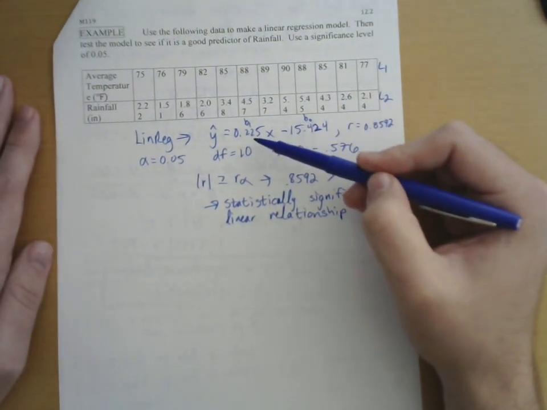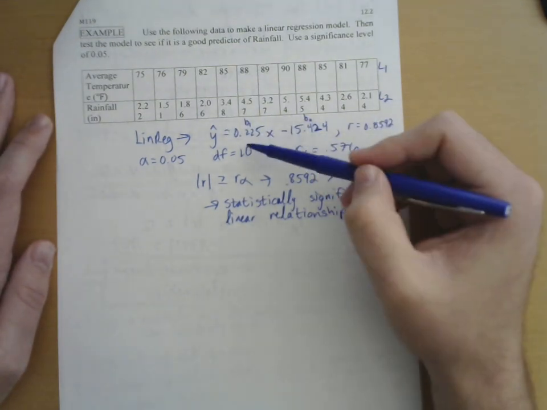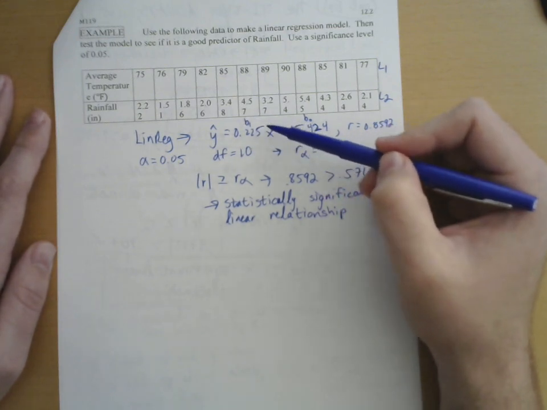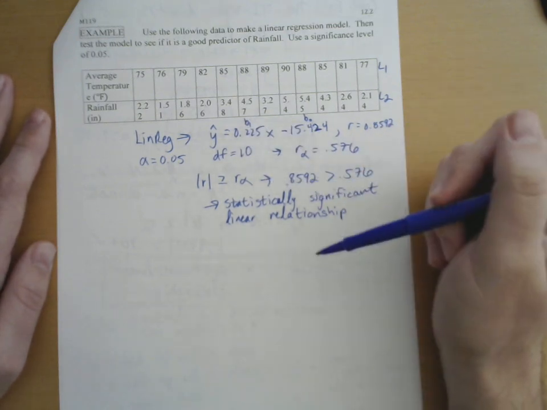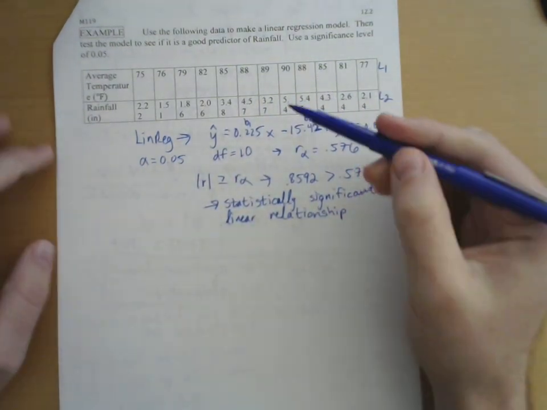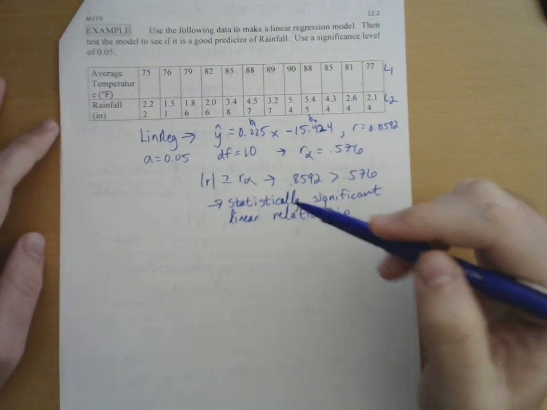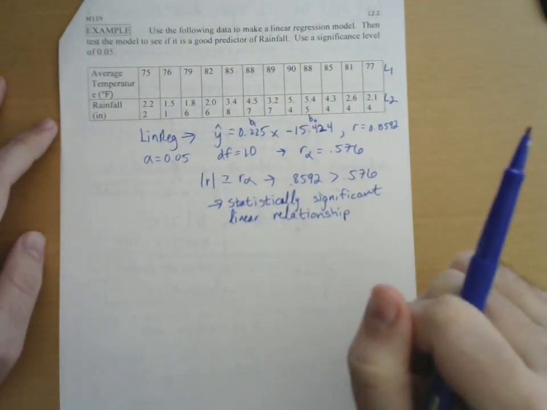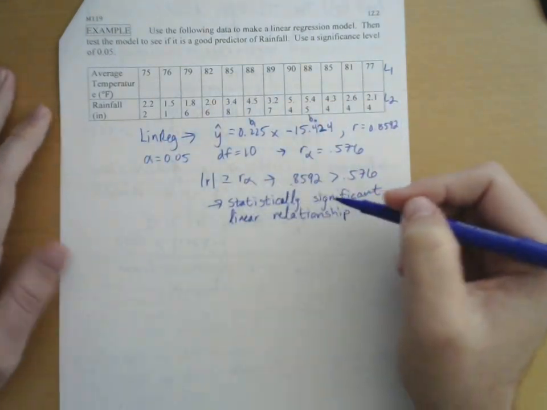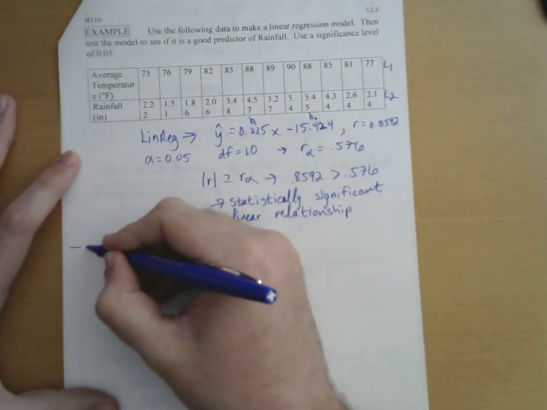Now notice the slope here though. We have a statistically significant linear relationship, but our slope is not very close to 1, even though it is positive, which means that it is a weak linear relationship in terms of the data spread on your scatter plot, but it is still a significant linear relationship in that all of the data seems to follow that weak relationship. It's not quite as, let's say, spread out as we would expect from a non-significant linear relationship.